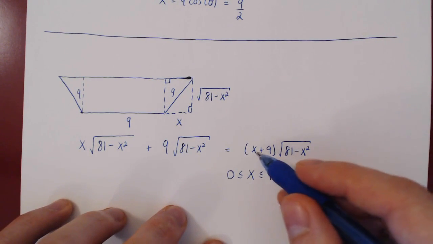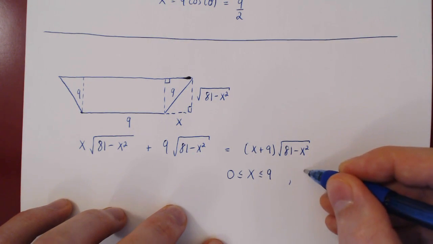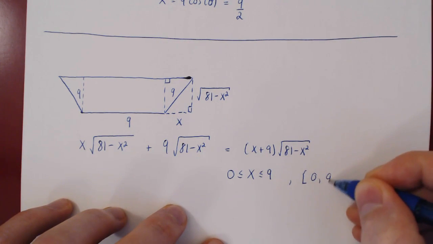So once again, you will have a continuous function of x to maximize over the closed and bounded interval 0 to 9.